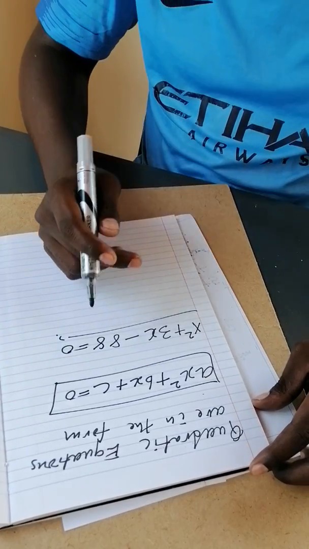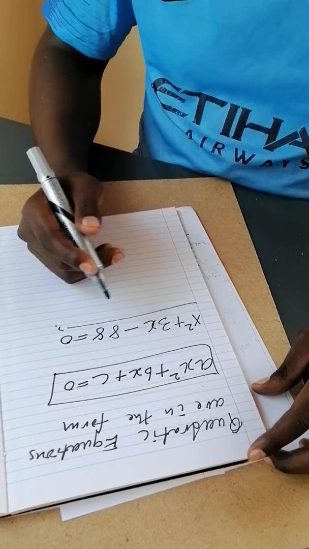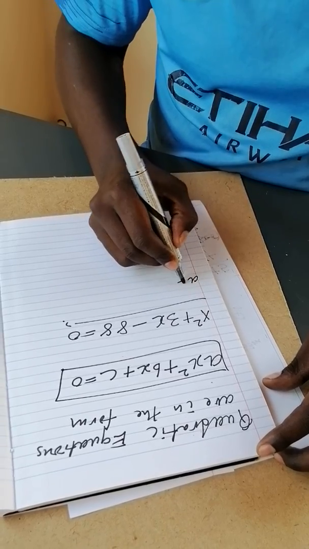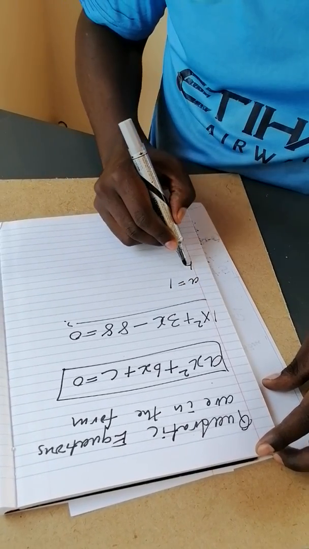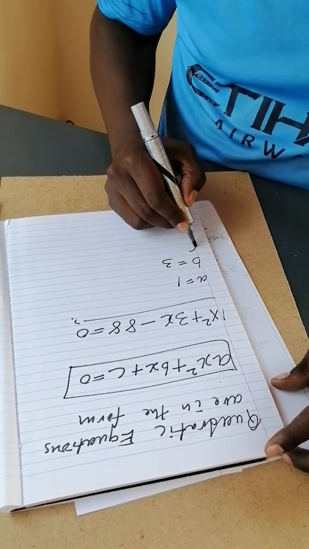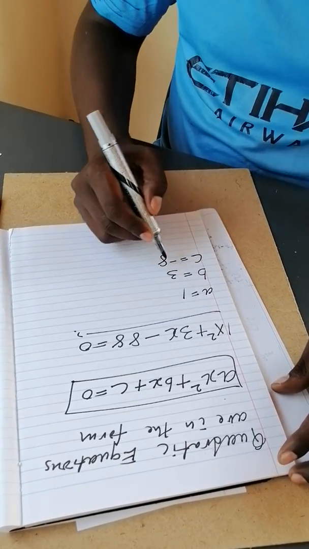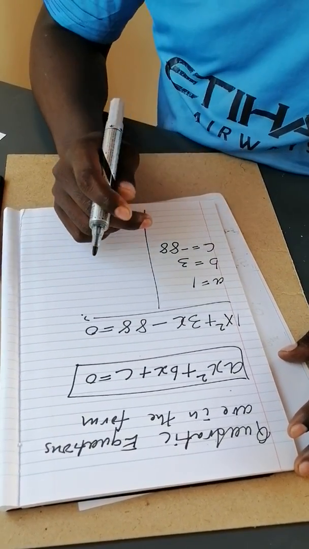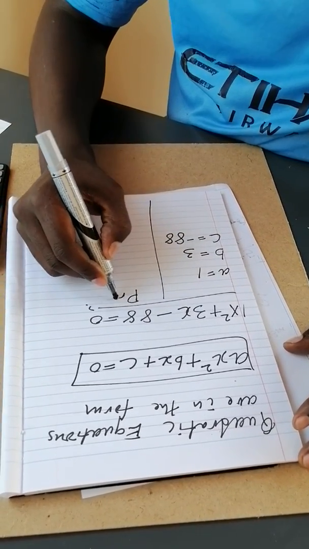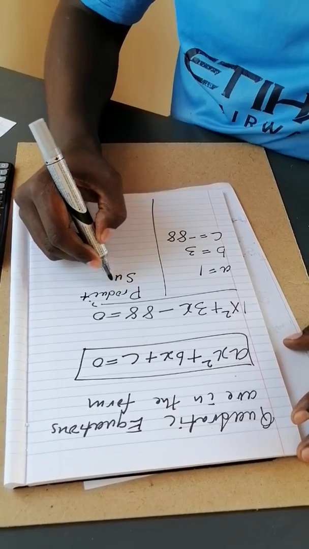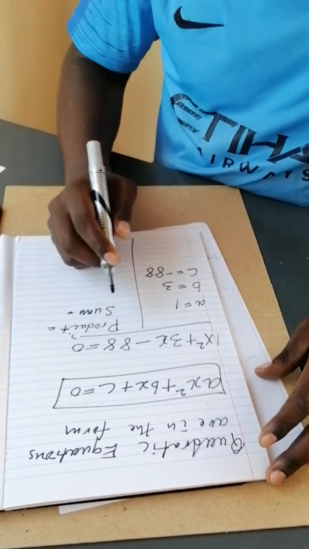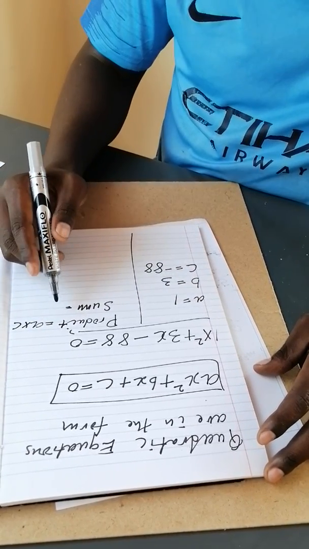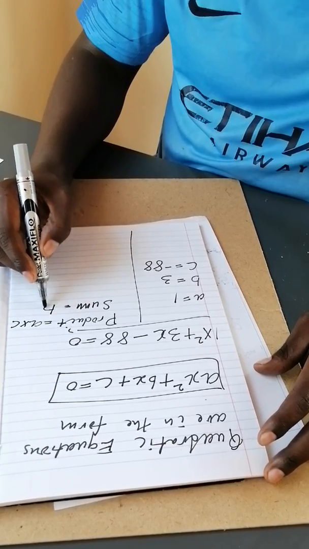a quadratic equation. Therefore, a is 1, b is 3, while c is negative 88, okay? Therefore, using the factoring method, we use what we call the product and the sum method, okay? Product being a times c, and the sum being b, okay?